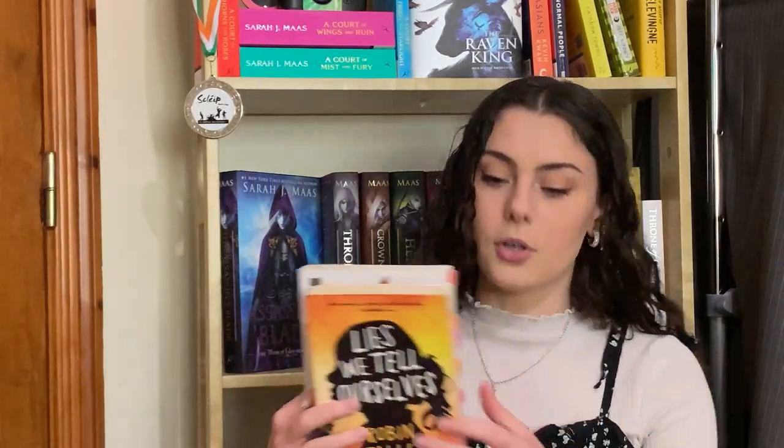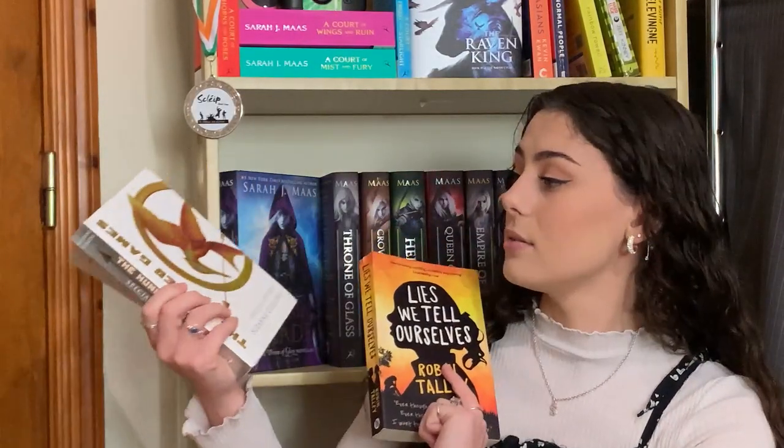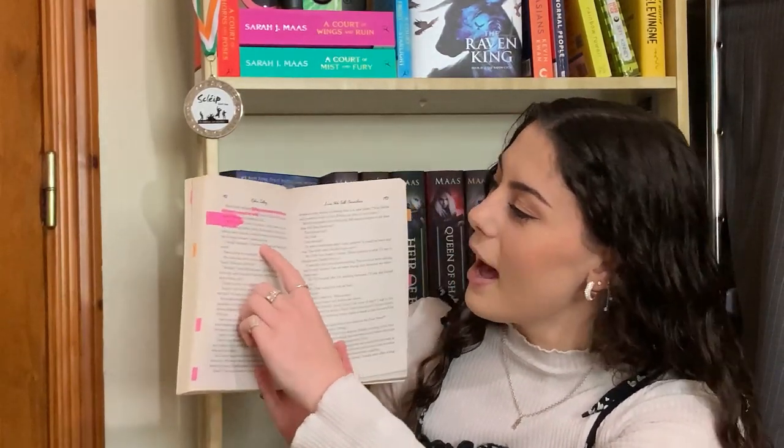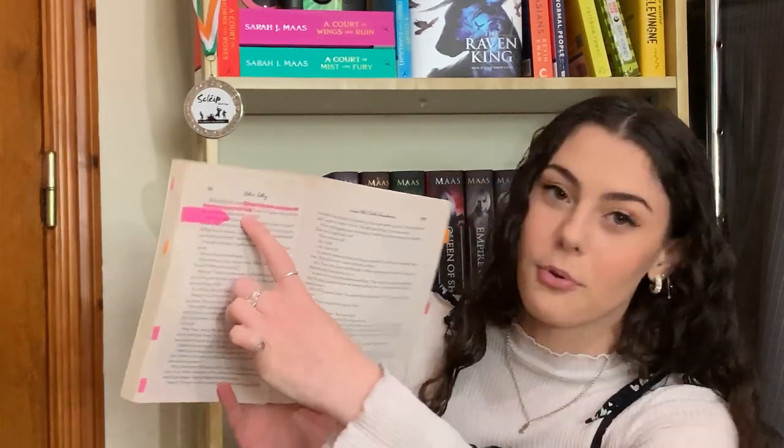Then there's books like Lies We Tell Ourselves and The Hunger Games, where I have tabs in, but I only have tabs in because, for this one, I went back and put tabs in and highlighted them, and you can tell there's not many because I'm still kind of scared of writing in my books. But also, if you can see this little one, I used to just bracket them instead of underlining them, and just put a 1 so I could find it. It was a bit odd, but yeah, there's that one.